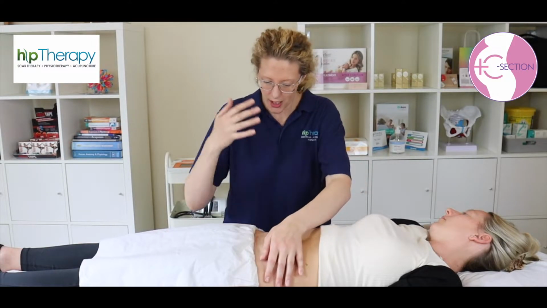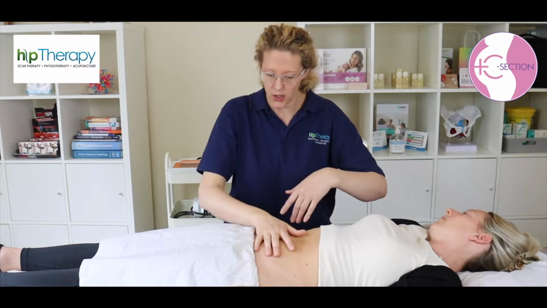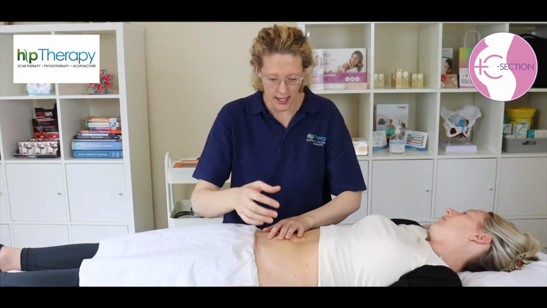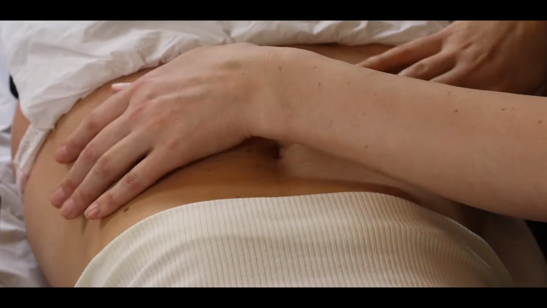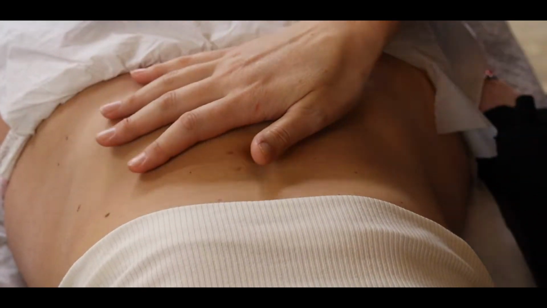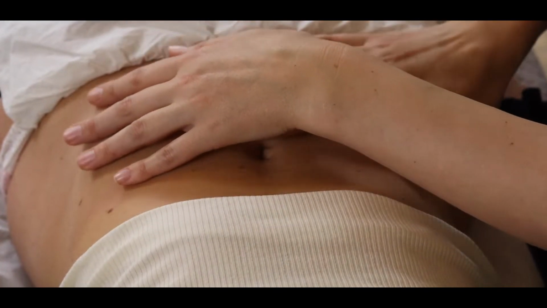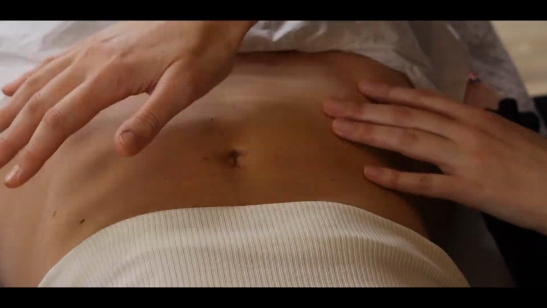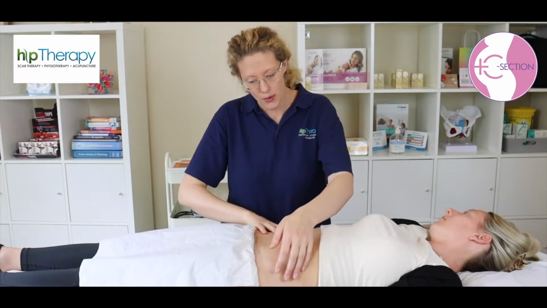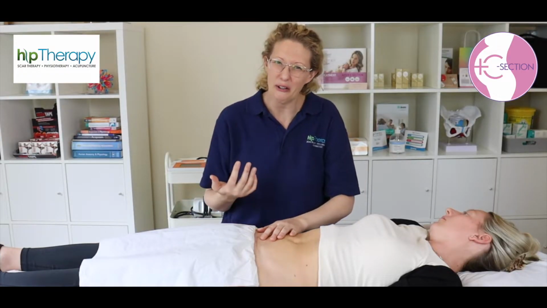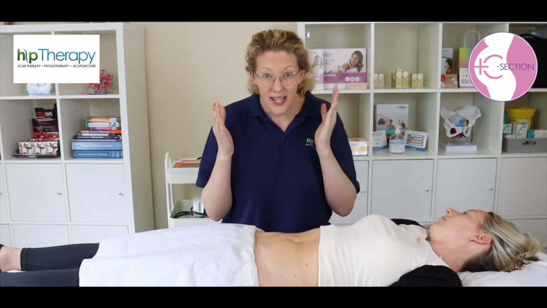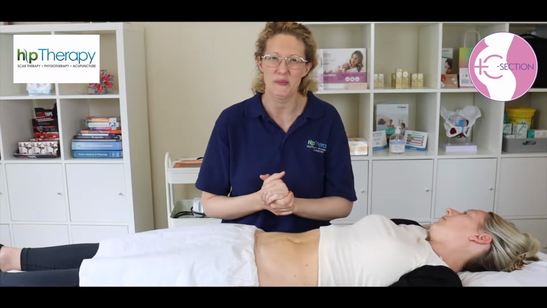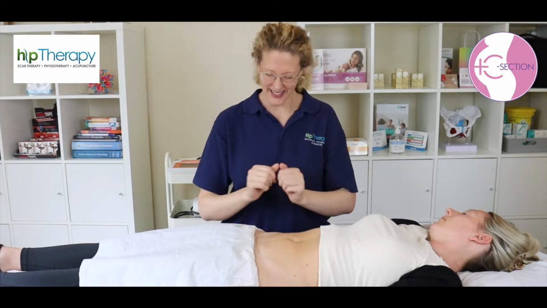With a C-section, it's a big surgery, cutting through 7 layers of your skin, fat, tissues, separating the rectus sheath, and of course through your uterus as well. It's really important that we look after this area of our bodies after a C-section, which can sometimes be forgotten. So how do I treat this C-section scar?